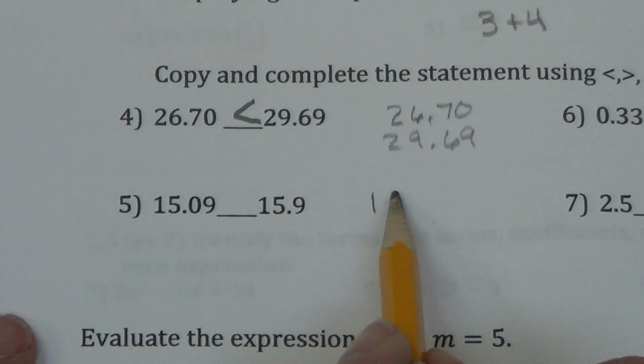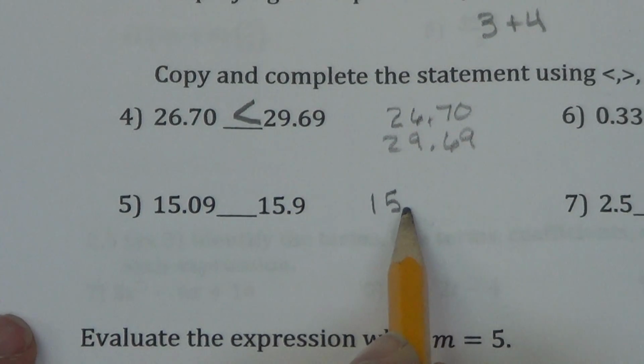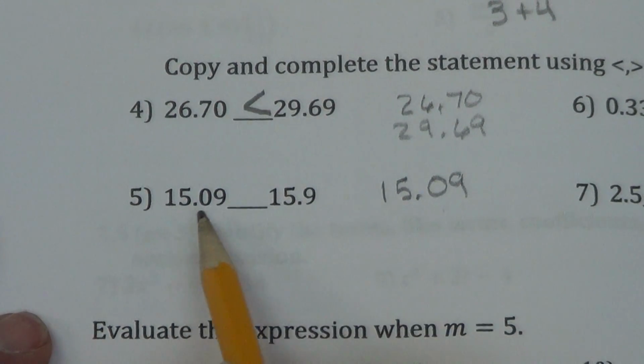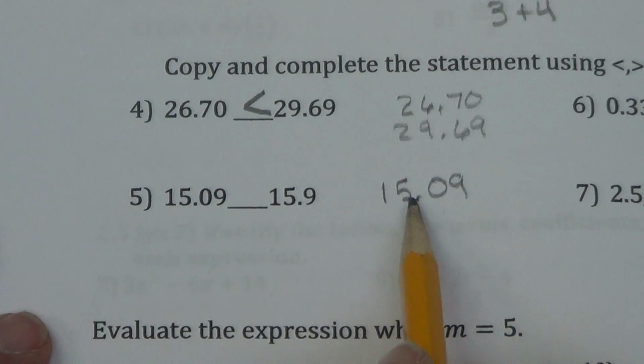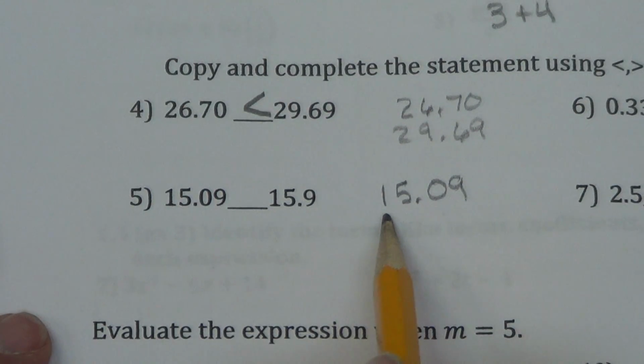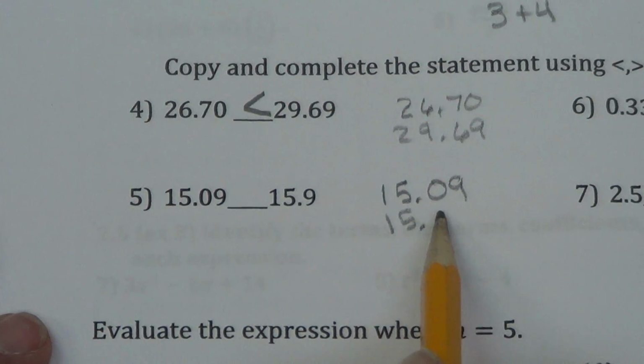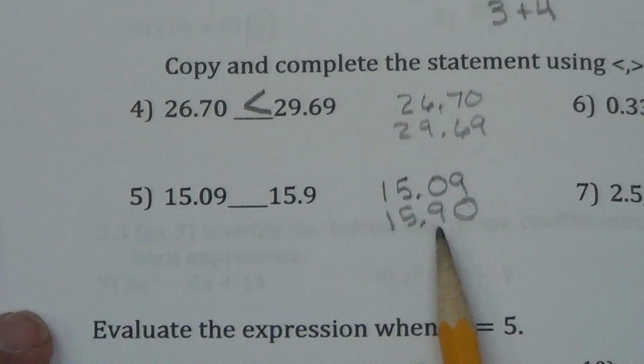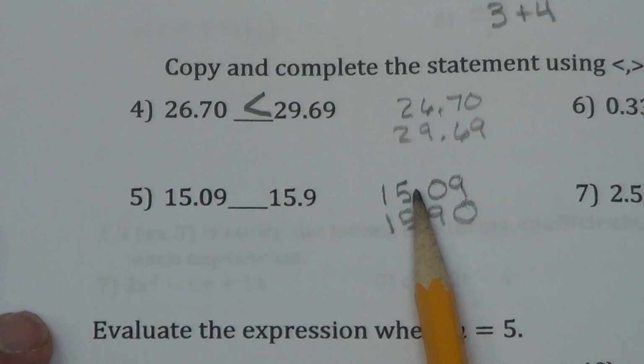This one we have 1509. We can do the same trick as I did up there. However, you need to make sure to have an equal number of decimals. You're lining up the decimal points. So 15.9, you need to add a 0 over there. Cover up that decimal and ask yourself which one's bigger, 1,509 or 1,590.